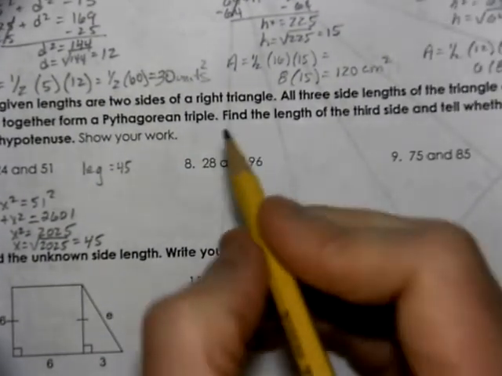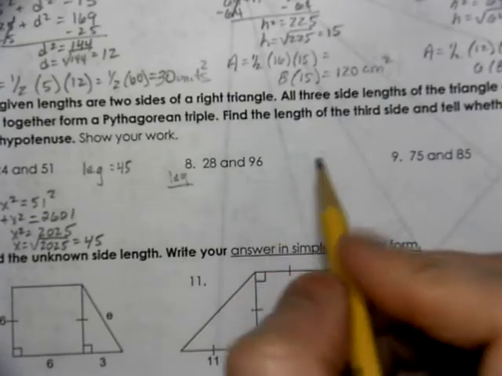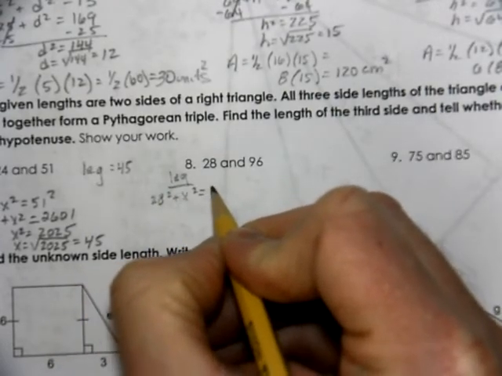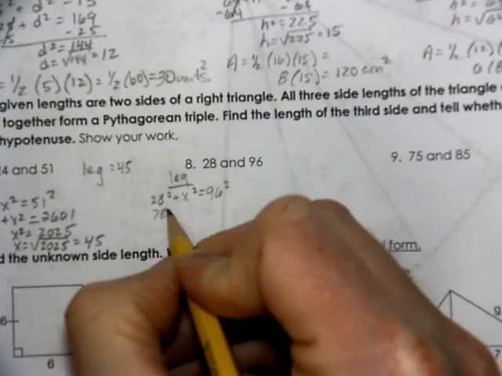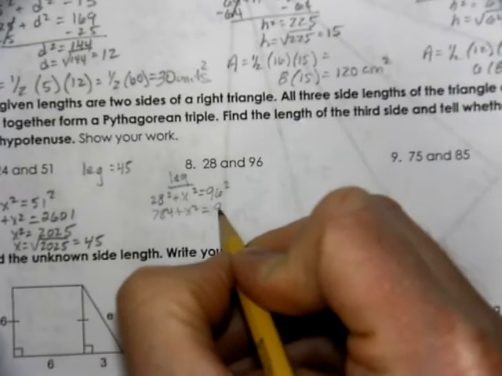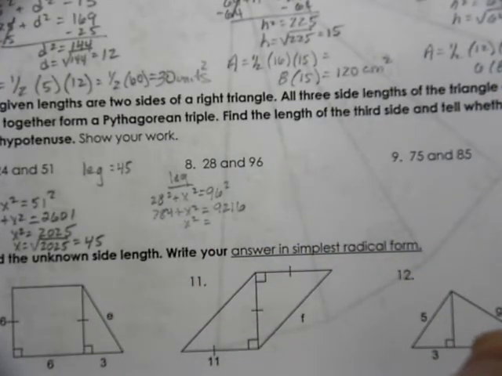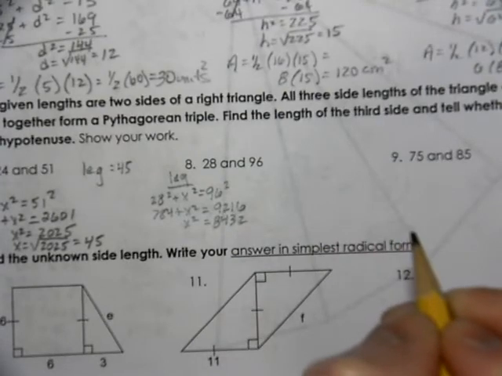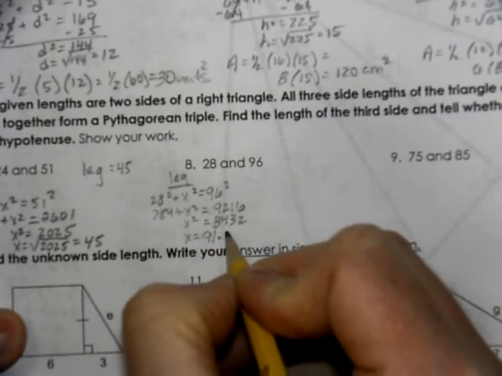On this side, let's look for the leg. So that's going to assume that the 96 is the hypotenuse. 28 squared plus x squared equals 96 squared. 28 squared, 96 squared, when we subtract the 784, and we take the square root of that number, we get this 91.8.